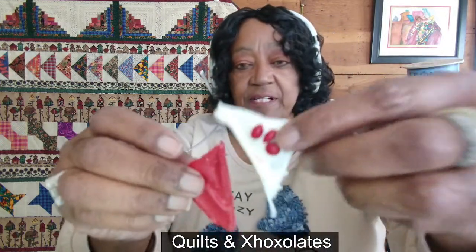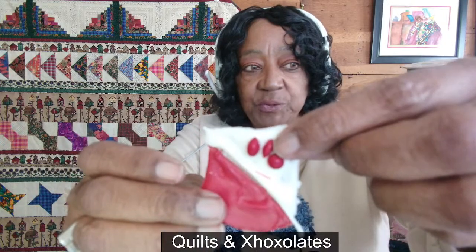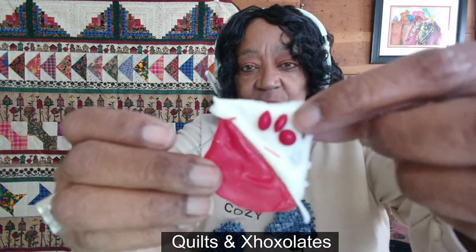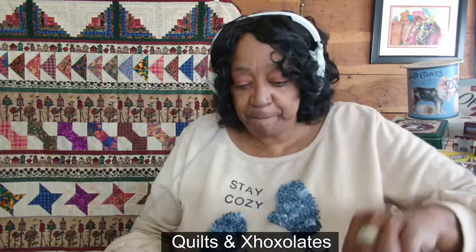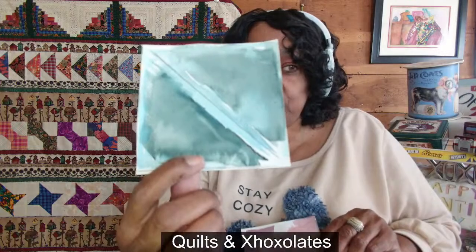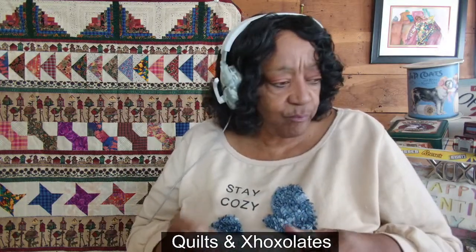When you put them together, look what you get. My fingers are in the way. Okay? So, I'm excited. Yes. I did something cookie chocolate cookie fun. So don't forget, 1 square, 2 squares, put them together.